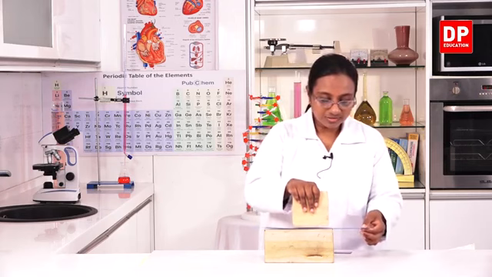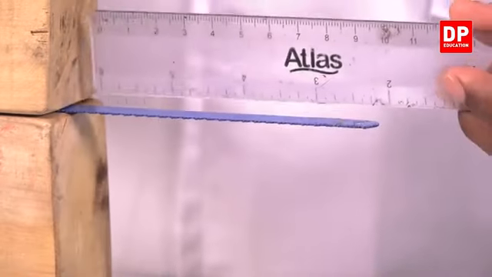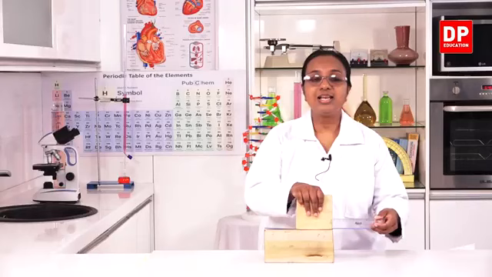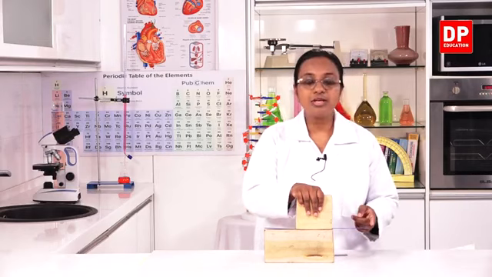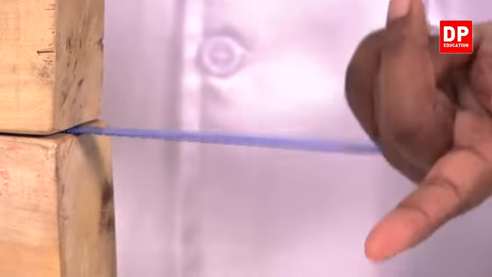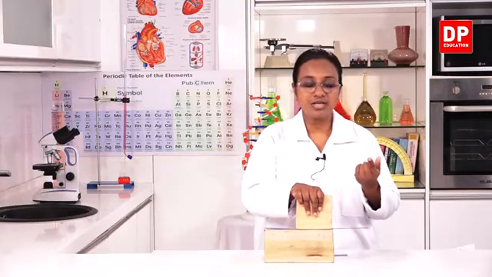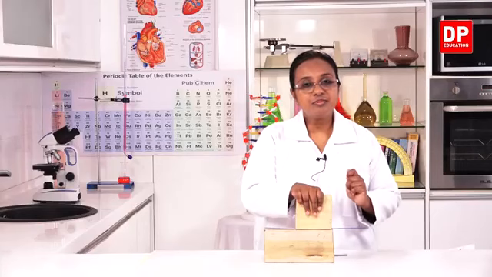Now I will increase the length to about 10 centimeters. Here you can see, students, it's almost 10 centimeters. So the length of the blade has become double. Now I am going to vibrate it again. Now you can hear the sound again. Can you all feel a difference between the two sounds?